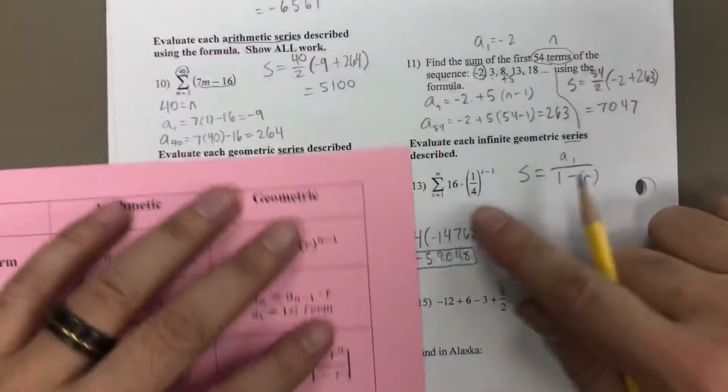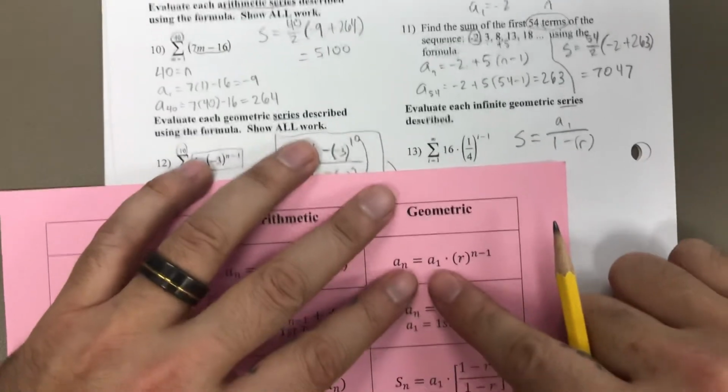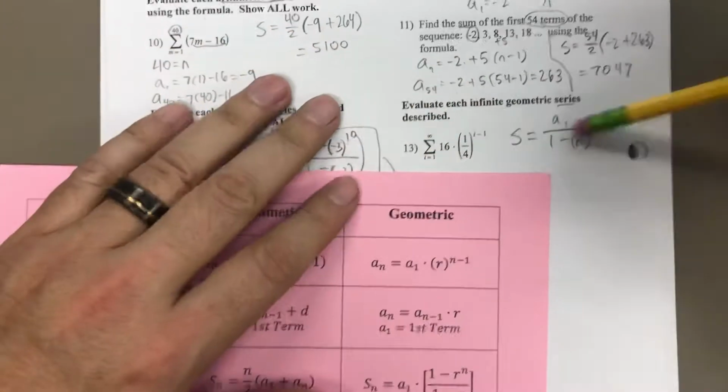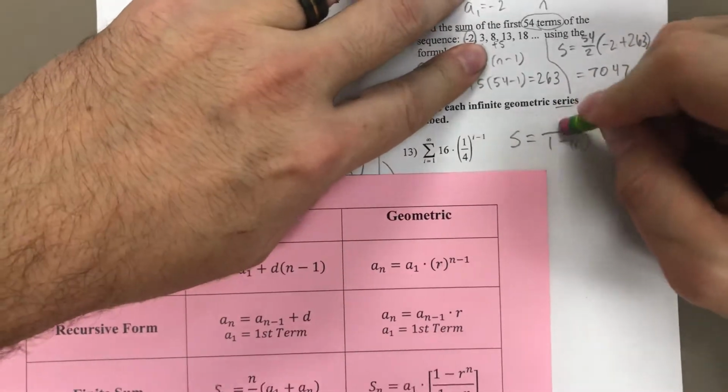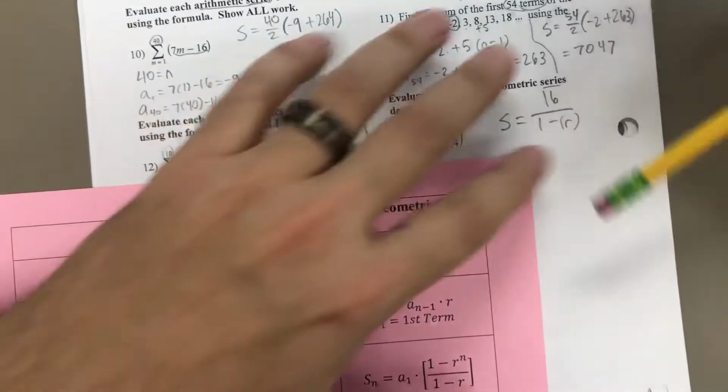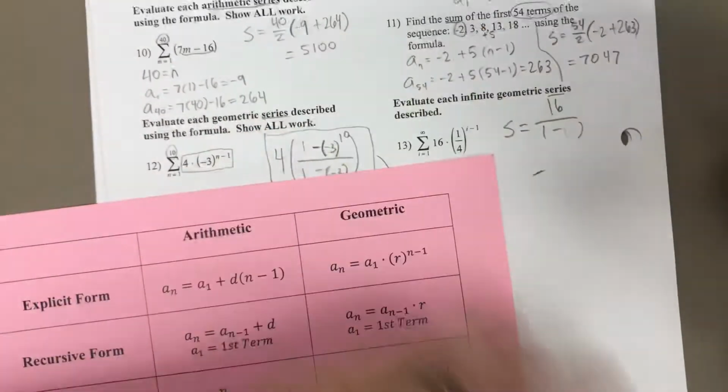All right, anyways. So again, this is the explicit rule. So the explicit rule gives us the a_1, 16, and the r, 1/4. So I'm going to plug those in there. So let's see, 16 goes on top. And then 1/4 is r, so r is 1/4. There we go.